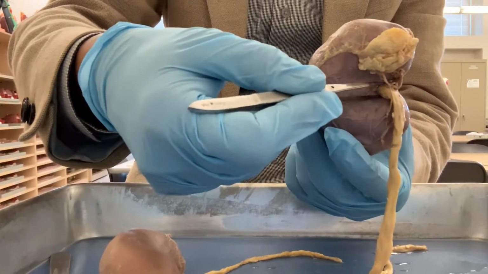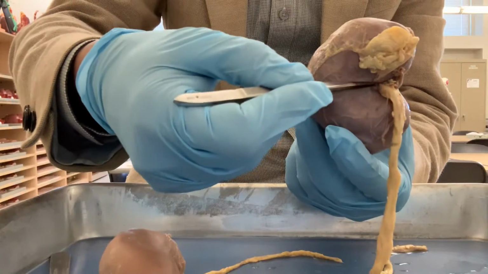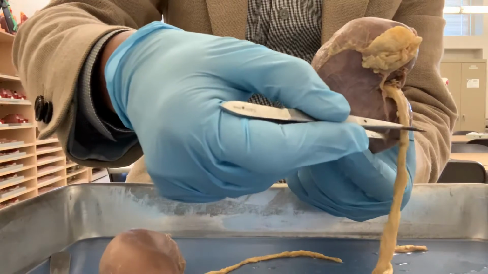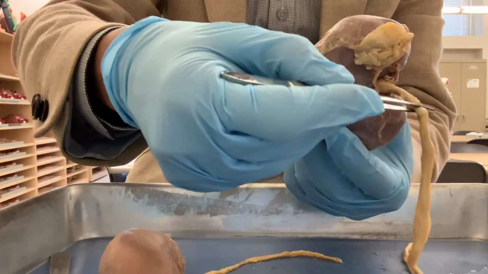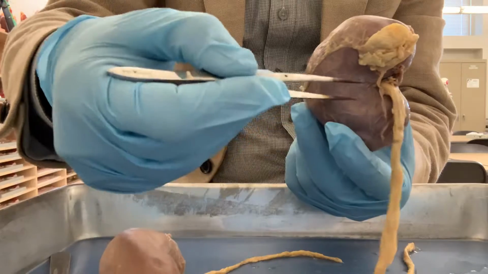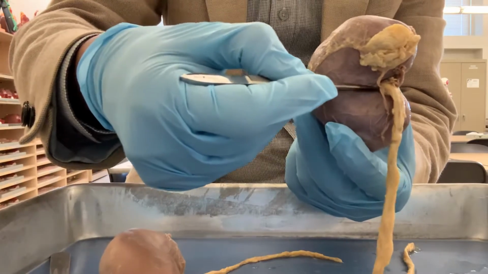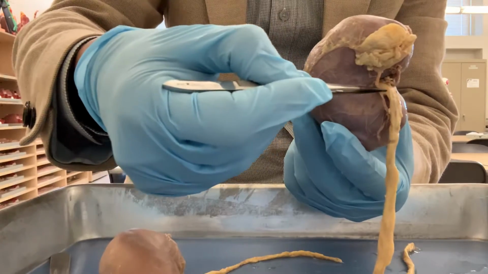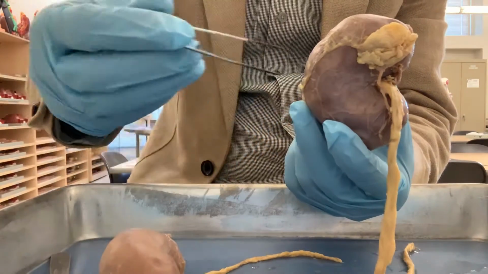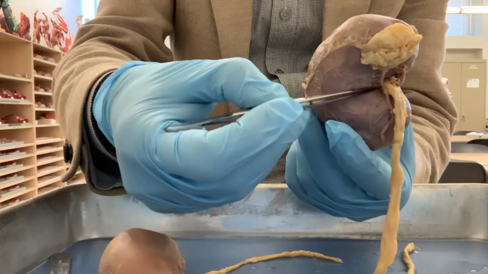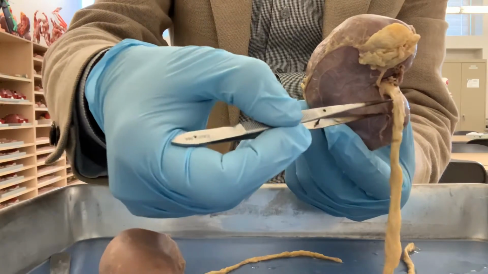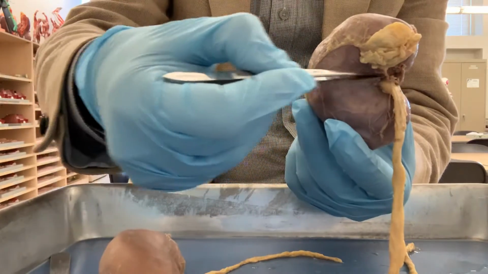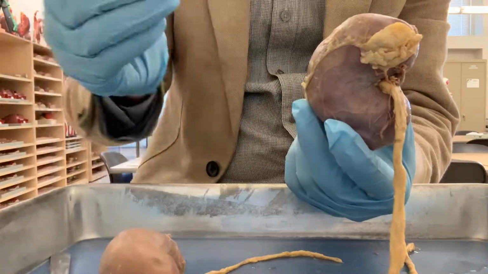The hilum is the area or indentation through which the ureter, the tube that takes the urine out from the kidney, passes. Also through the hilum, the renal artery and renal vein, that means the blood vessels, pass. So through the hilum, the ureter, this tube, and blood vessels pass.